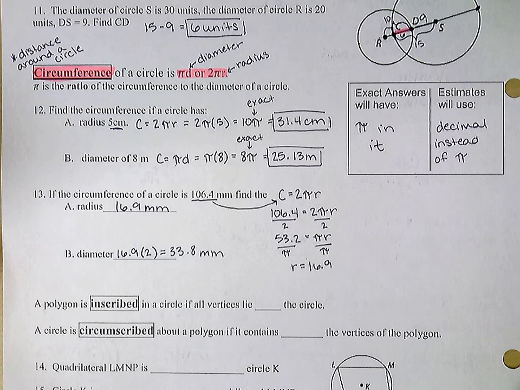Questions on how to find a radius or diameter when you're given the circumference? All right, then last part here.